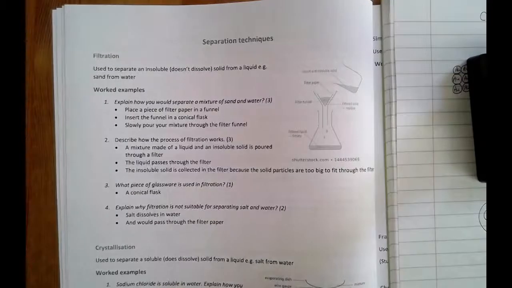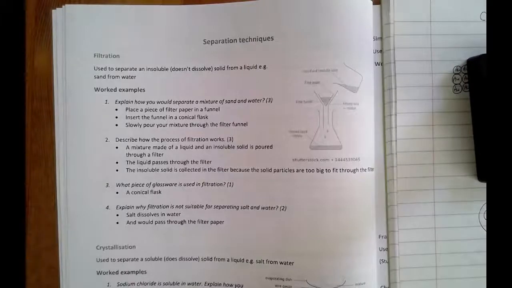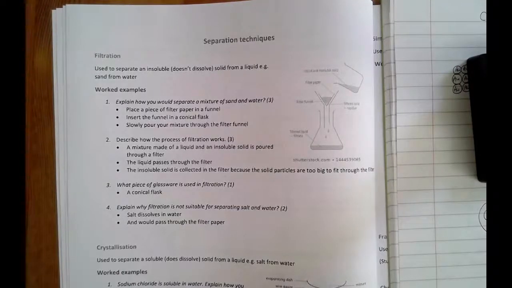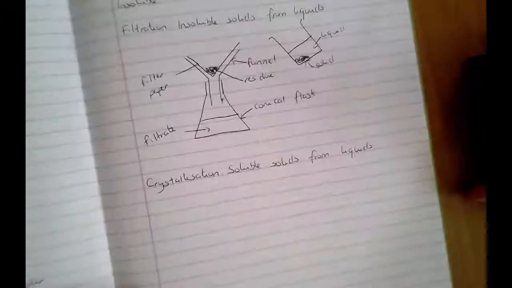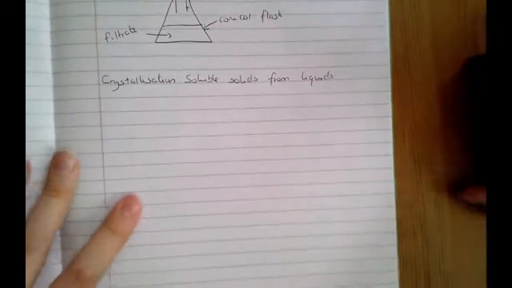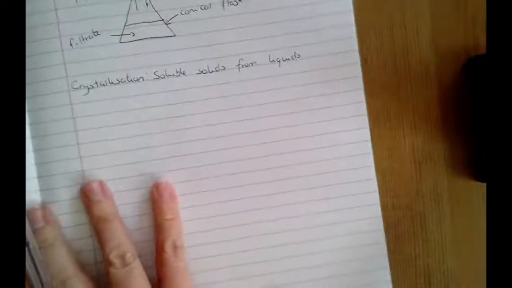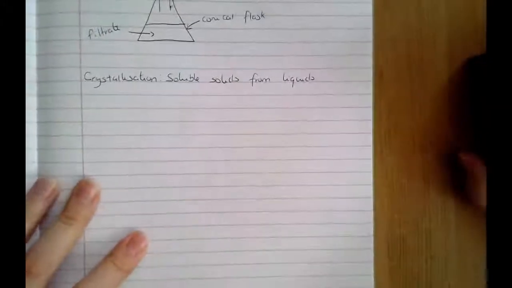Dissolving splits the solid up into tiny, tiny, tiny ions that are then capable of passing through the tiny holes in the filter paper. So it's not going to work. And that brings me on to the method that you are going to use. So if you have a soluble solid, so if you have a solid that is dissolving in your liquid, then you're going to need to use crystallization.